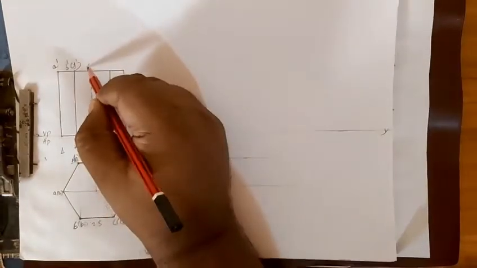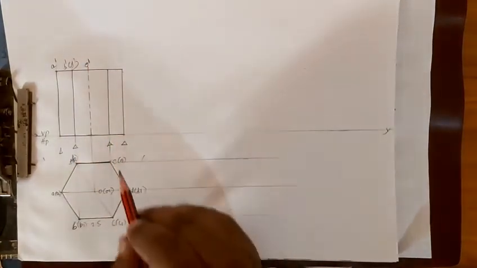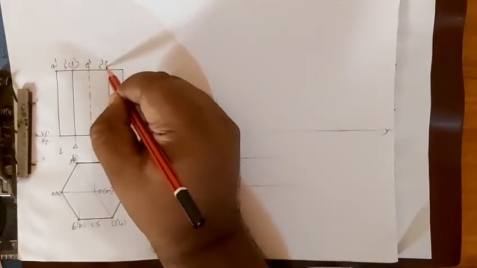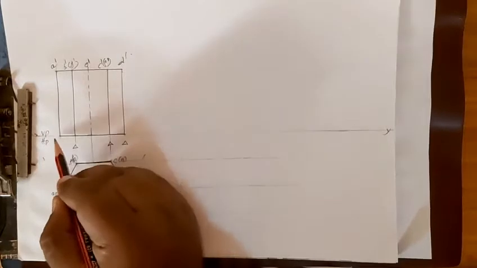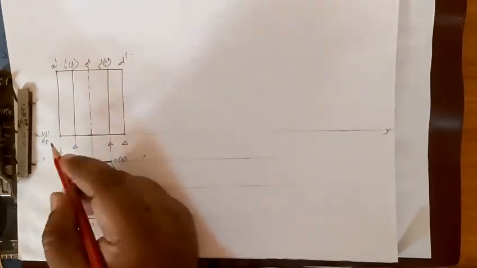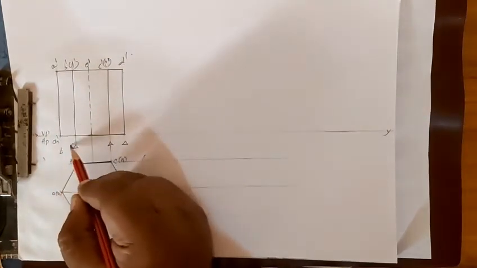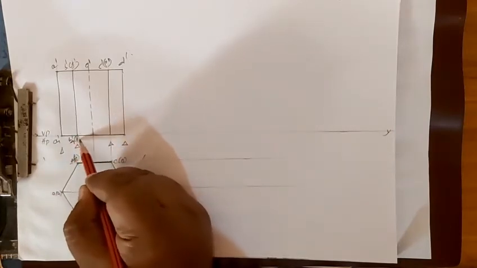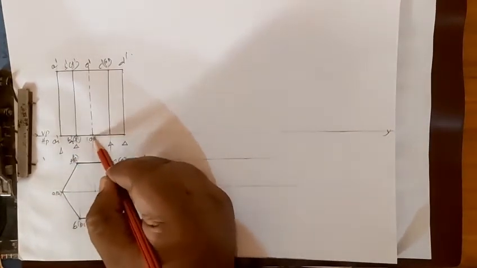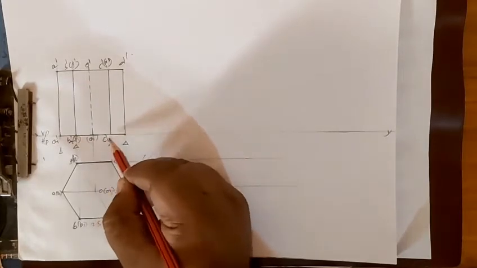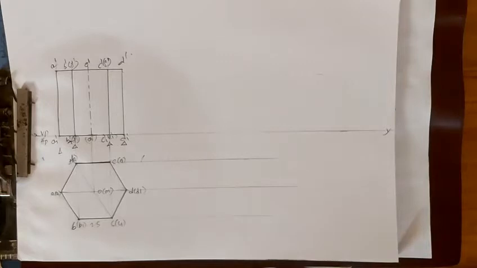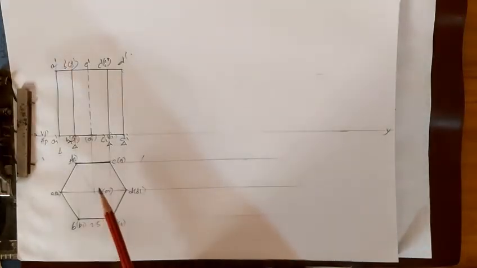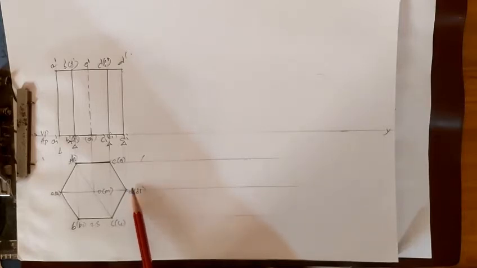Then O1 dash, O dash, C dash, E dash. E is inside the bracket. Then D dash. In the same way, we have to write for all these: A1 dash, B1 dash into bracket, F1 dash, O1 dash, then C1 dash, E1 dash, D1 dash. This is the first position of the hexagonal prism resting on one of its corner. Corner should be right side of the XY line.